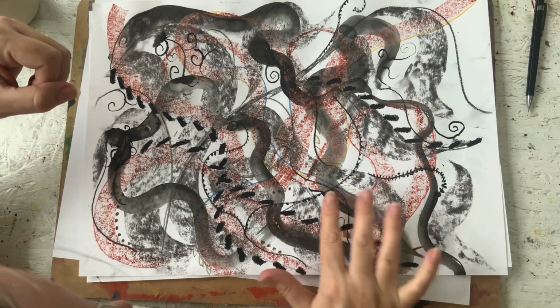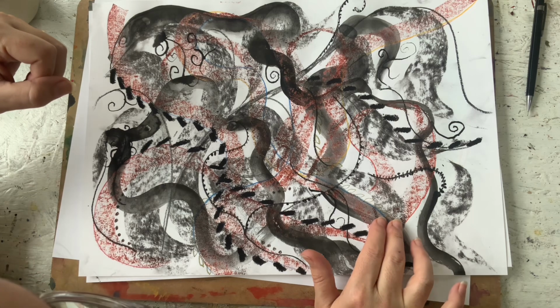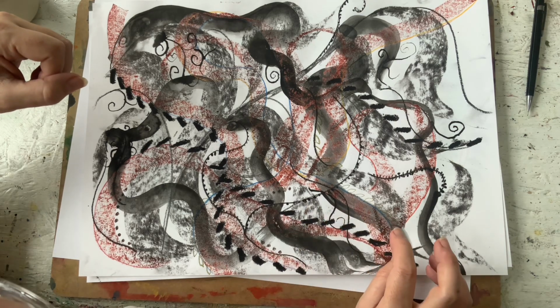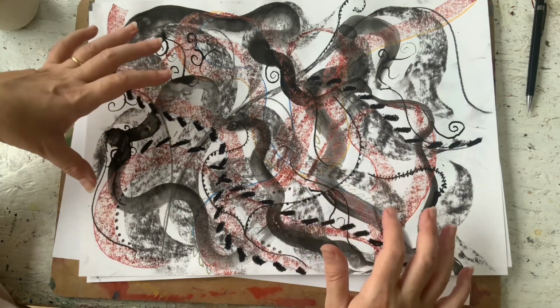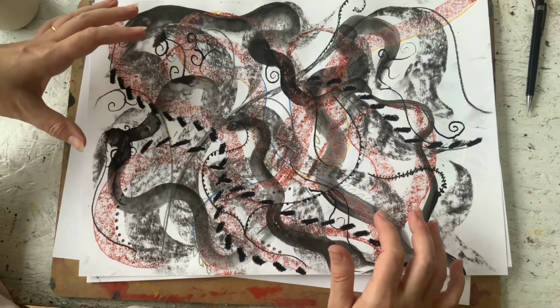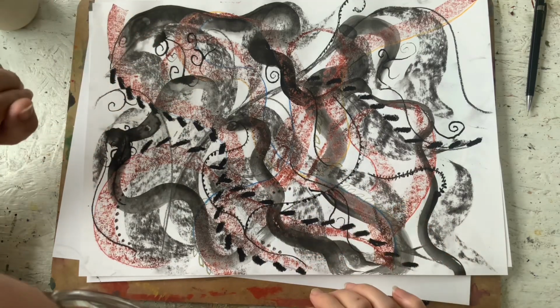I didn't like it so much with the leaf shapes, but I'm wondering if that might actually be because this page is quite busy and the leaf shapes are kind of disappearing into it. It's maybe just a bit too much for them.